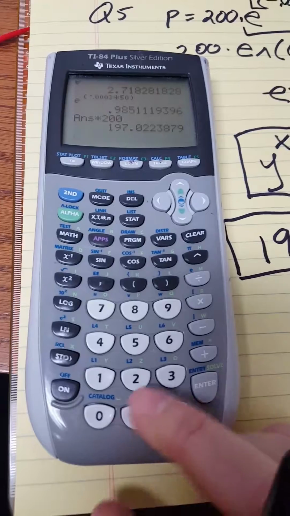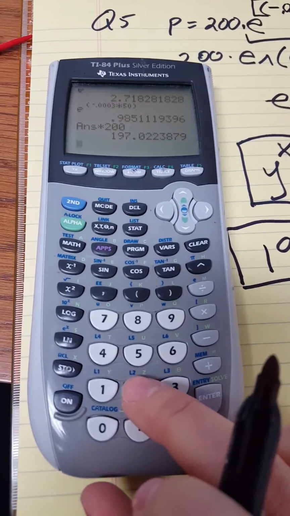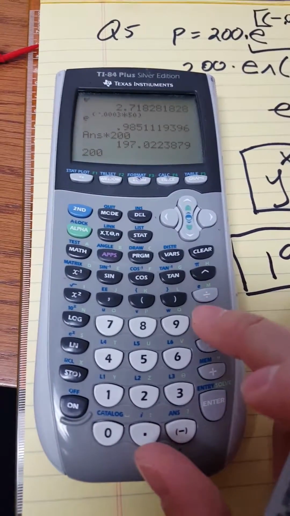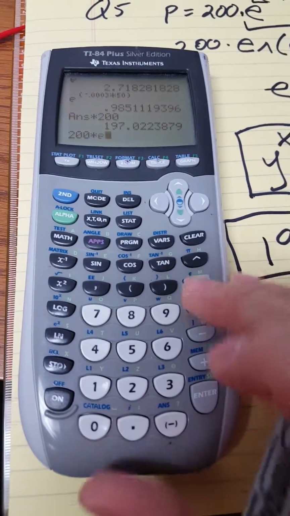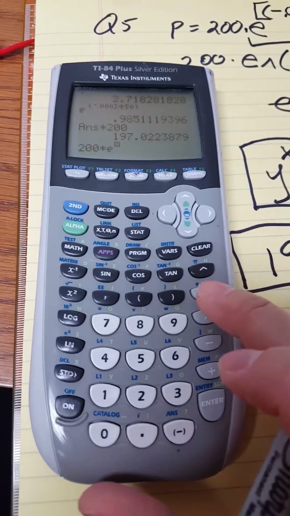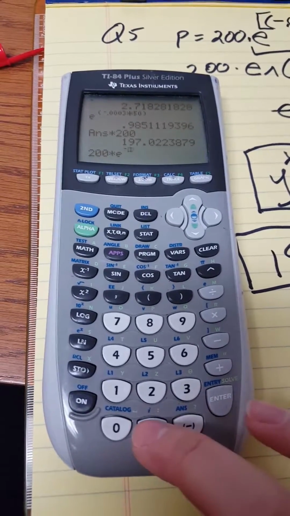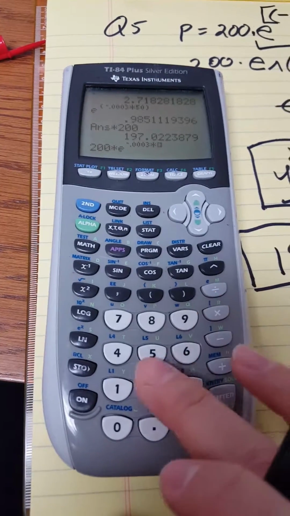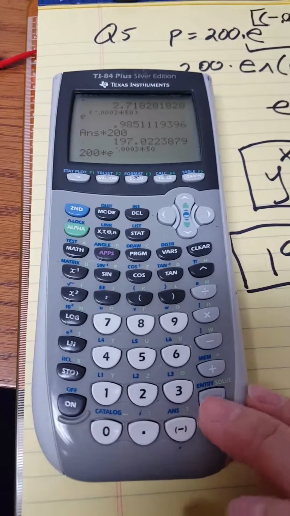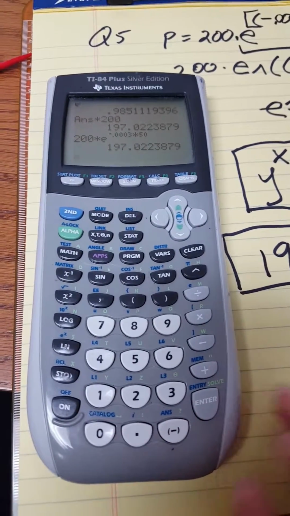You could put this in all at one time, and I'll do this just in our last moment. 200 times, again second since my E is in blue, exponent, negative 0.1230 times 50. Notice it does give us the same solution.